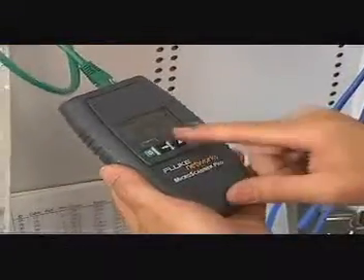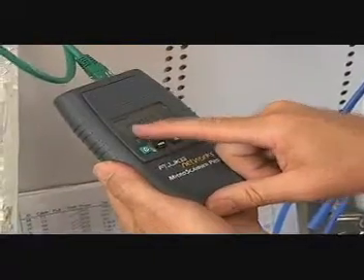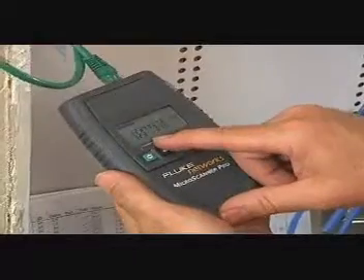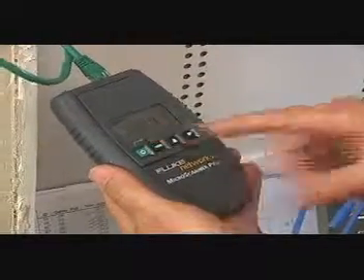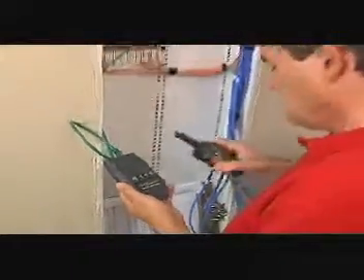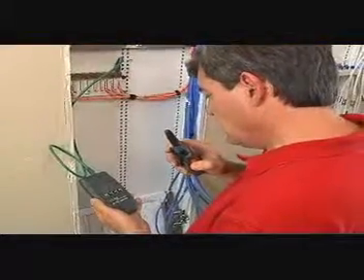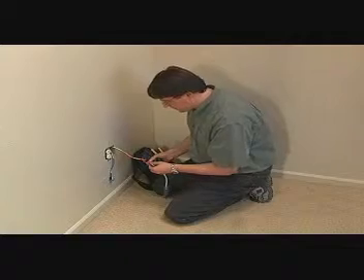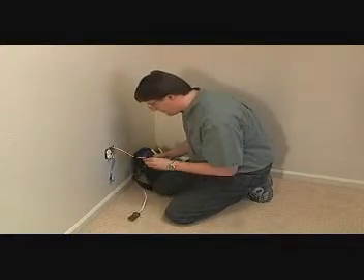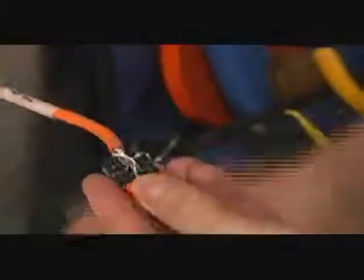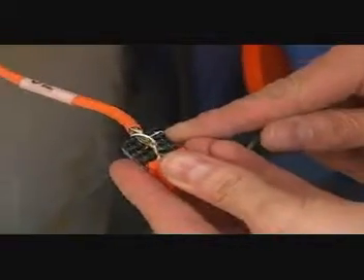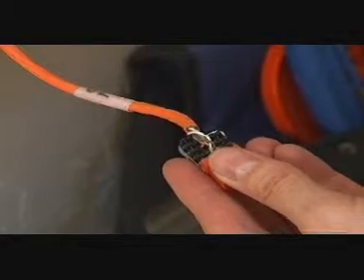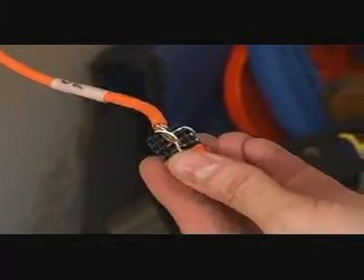Well, we've got a fault condition. Now, it looks like we've got an open on the 4-5 pair, and the tester indicates that it's on the cable end. Rich, looks like I've got a fault on the blue-white pair, and it indicates it's on your end. Can you double check it for me? Sure enough, I can see that the white wire on the blue pair is not punched down, and I'm going to go ahead and repair it.